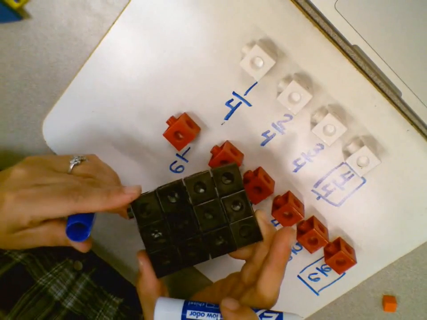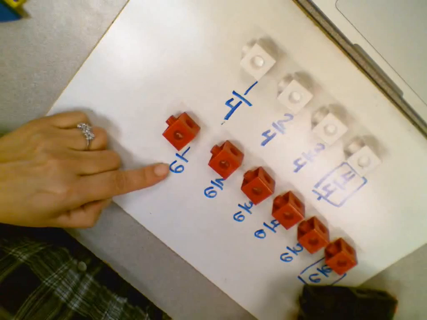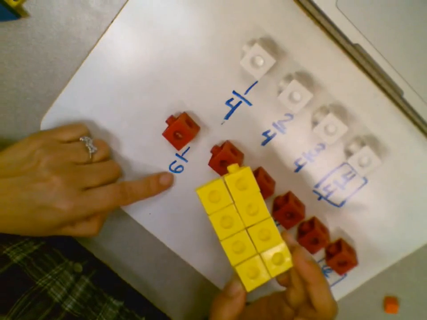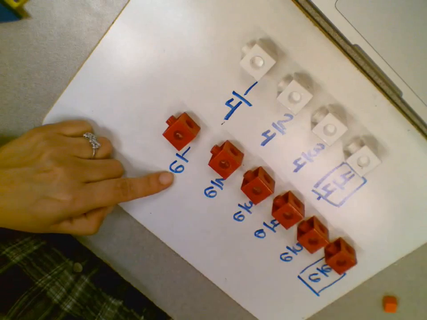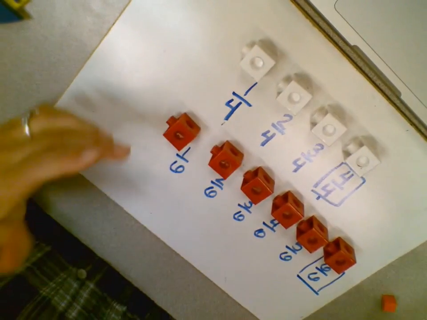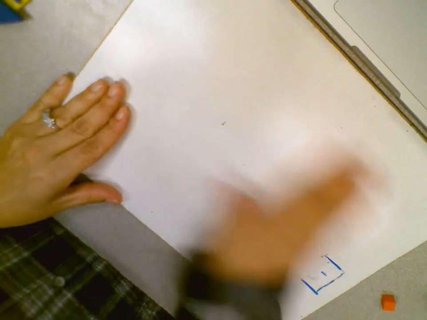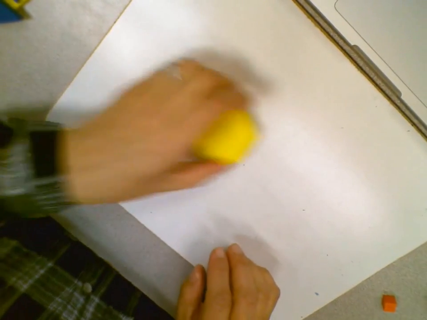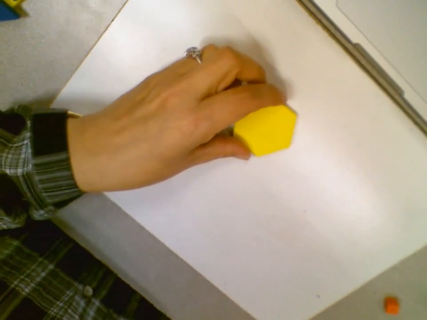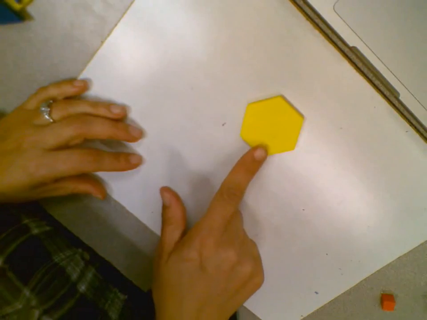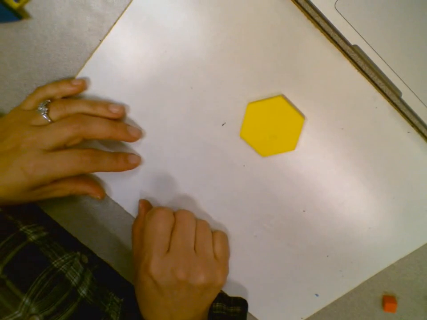This one has 12 parts, so of course my denominator would be 12. This one has 8 parts, so my denominator would be 8. And I could keep doing this. But then I thought to myself, hey guys, how about if they weren't squares anymore and they look like this trapezoid? Forgive me, hexagon. How about if they look like this hexagon? Can I break this guy down using different shapes?